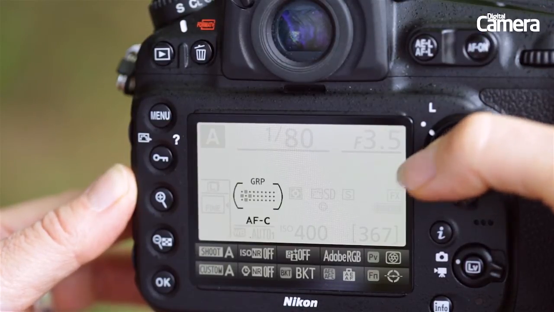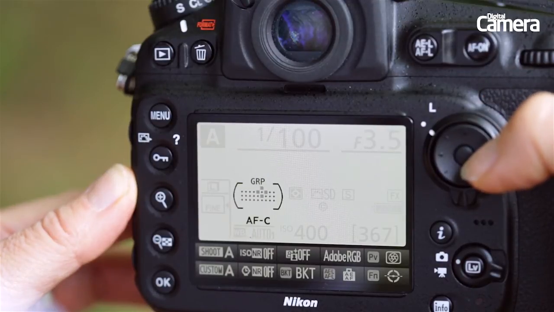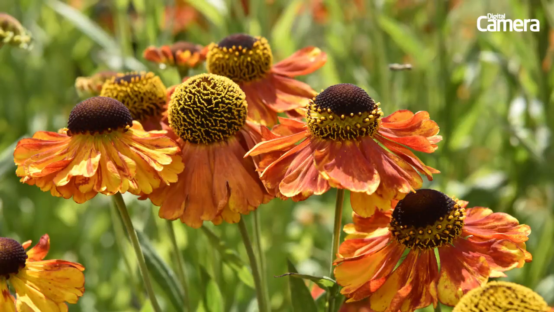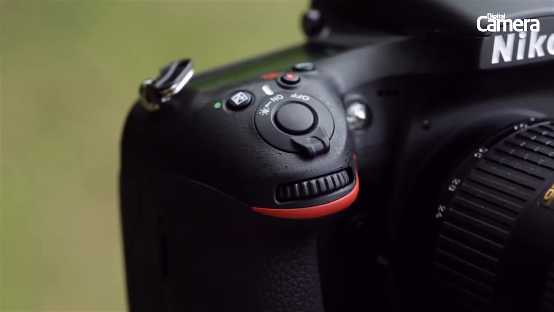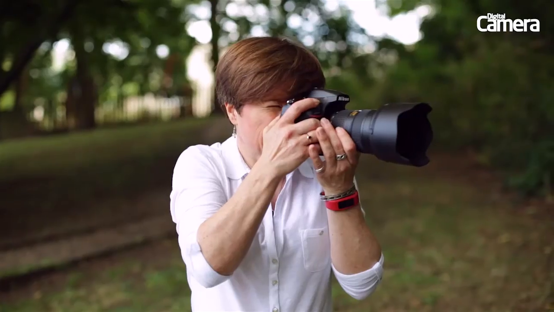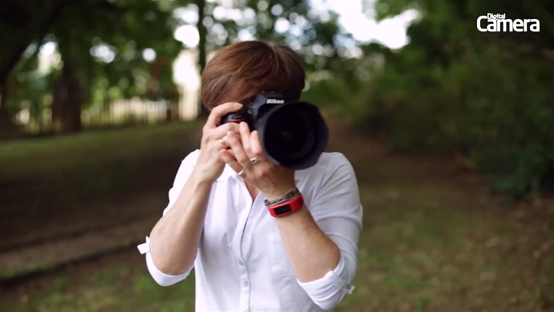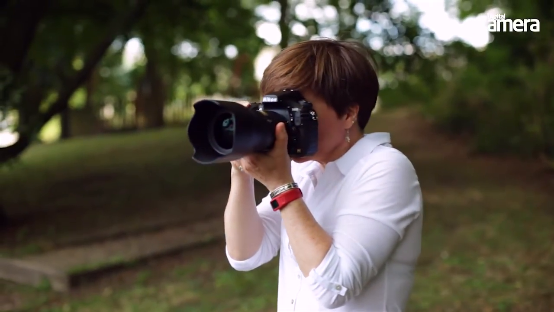Group Area AF mode is designed to help when shooting subjects that are comparatively small and close to a high contrast or distracting background, and it works really well. The improved AF system is complemented by a 25% increase in the maximum continuous shooting rate for full resolution images. This means that the D810 can shoot 36 million pixel images at 5 frames per second.